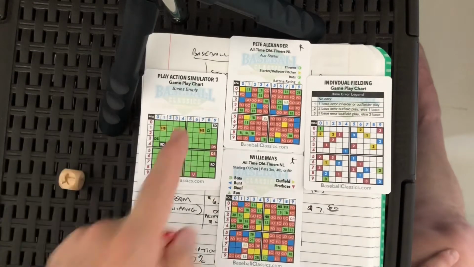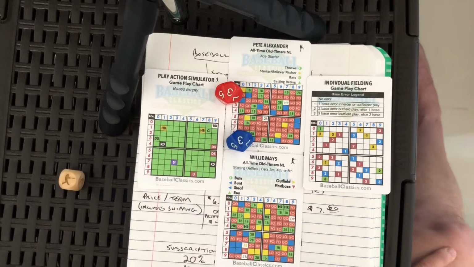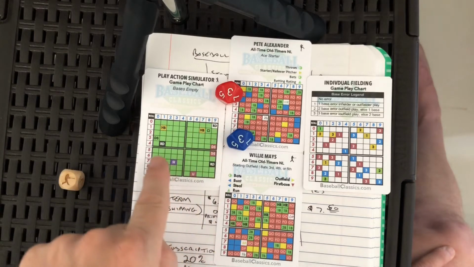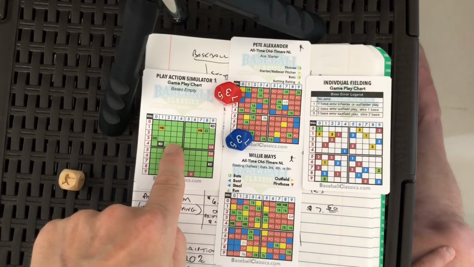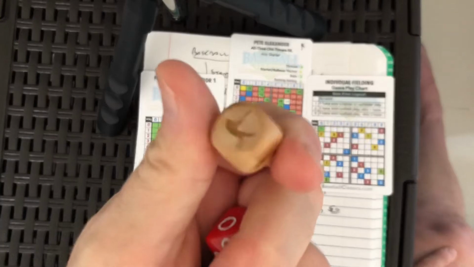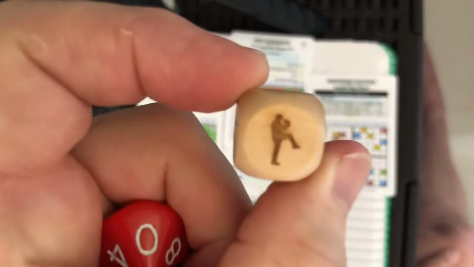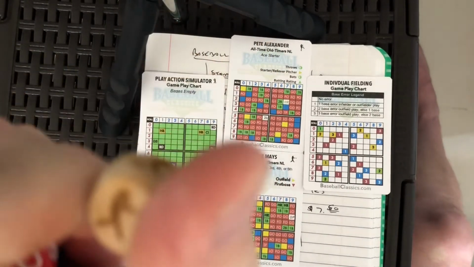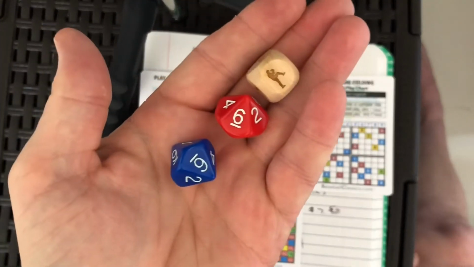The first thing that we're doing is using the play action simulator. So I'm rolling here. We're going to say the bases are empty, and we're going to say Pete Alexander is pitching to Willie Mays. A 3-3 is a red 3 and a blue 3, and that's nothing on the play action simulator. Now you're going to roll a second time. This is kind of a cool thing. You don't need a binary die anymore with zeros and ones. They have a pitcher symbol, and they've got a batter symbol right here. And depending upon which one you roll, that one tells you which card you're going to look at.